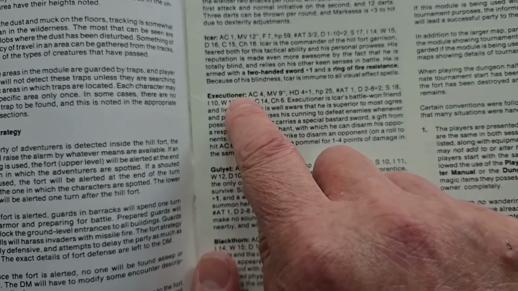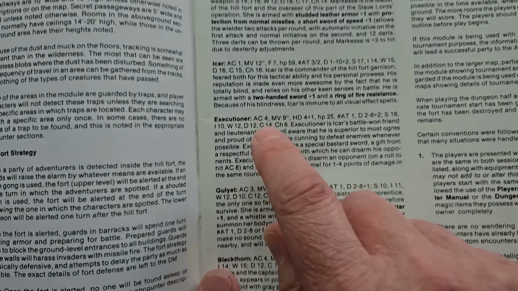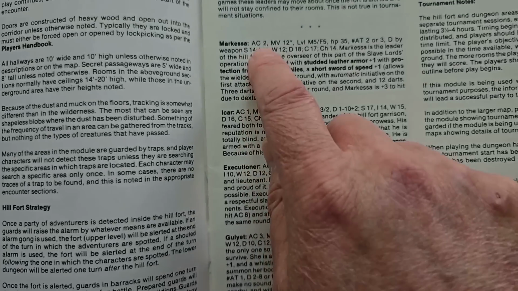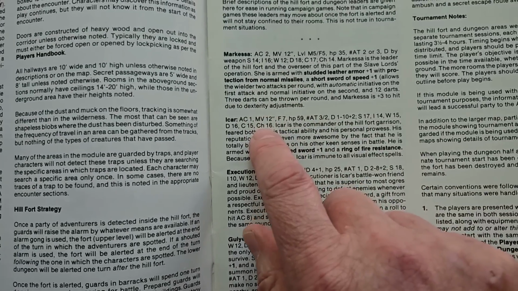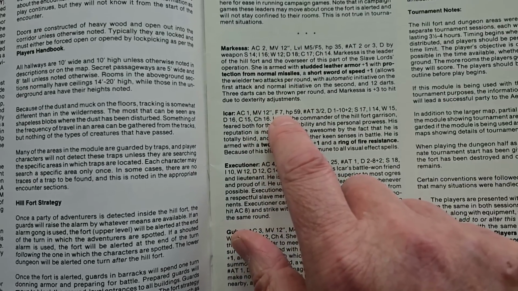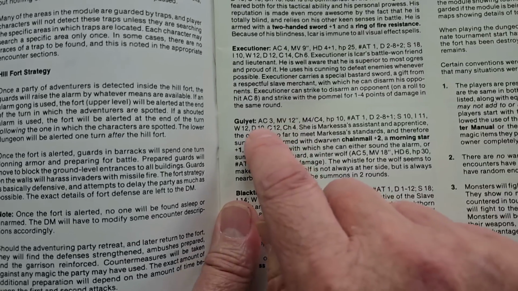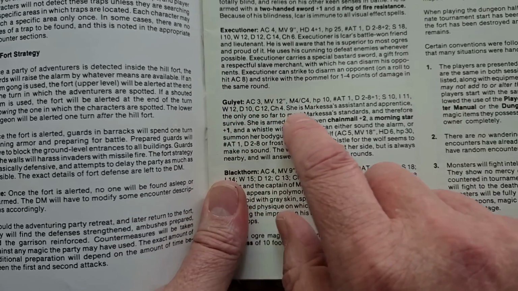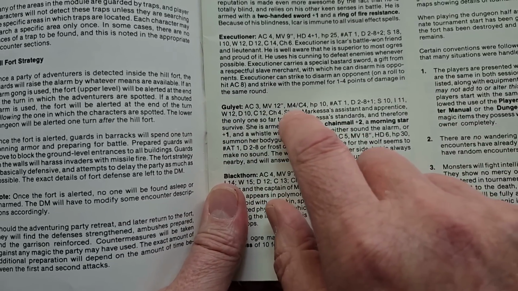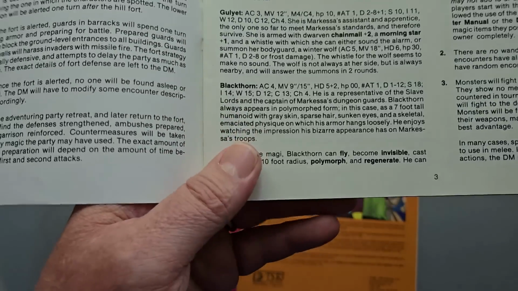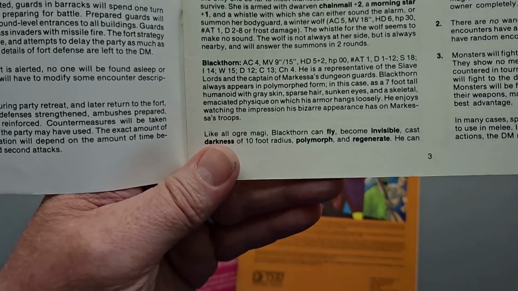Why doesn't it say Executioner, ogre, AC 4? Like, it doesn't say that. You'll notice with these other characters, it just gives you the class. It doesn't tell you what species or race they are. So here's Guliet, who is Marques's assistant. She's a magic user cleric. And then you have Blackthorn, who is an ogre magi.